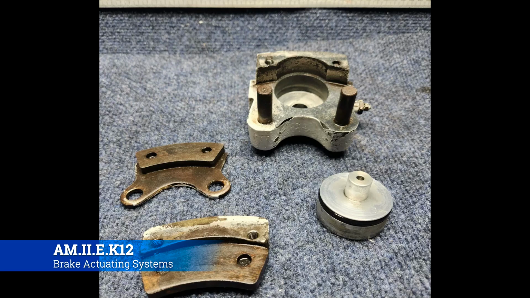That caliper will receive hydraulic pressure from the brake line. It will then push out onto the top left-hand brake lining that slides up and down those pins, and then it presses up against the brake disc that's attached to the wheel, and on the other side it pushes against the other brake lining.